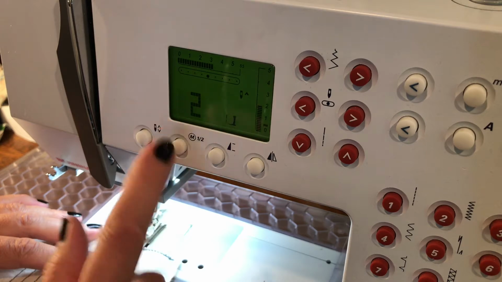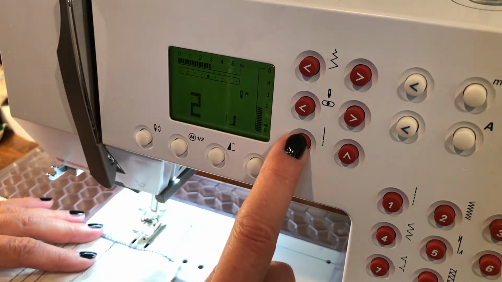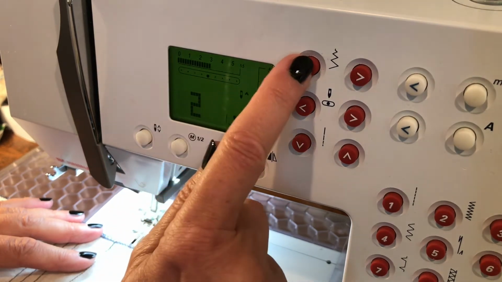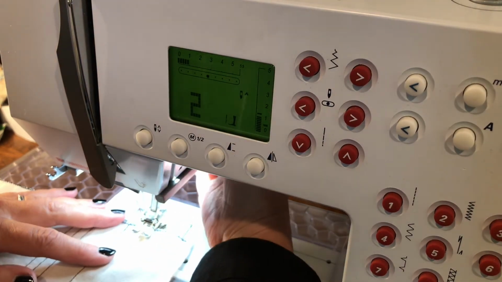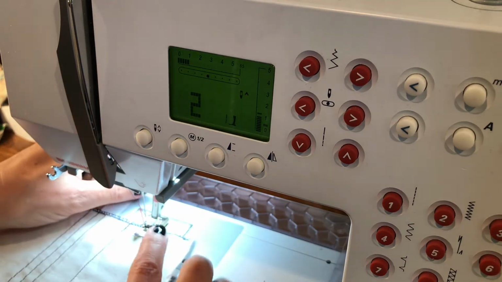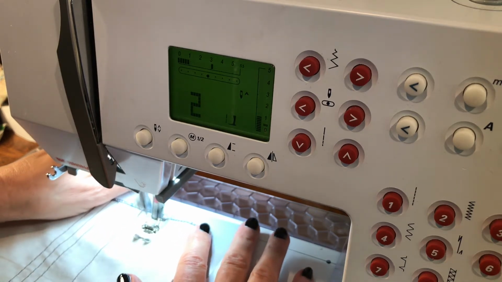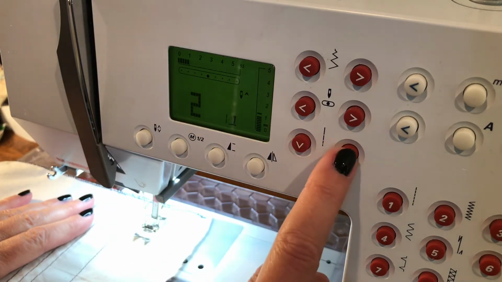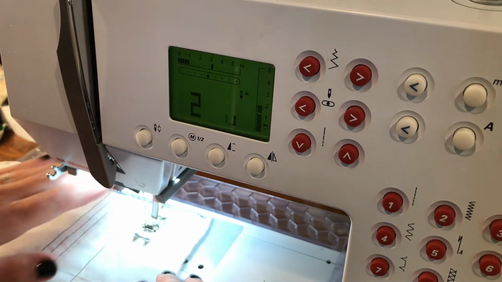So I will do a lot of different things. So let's start with a very short, very small zigzag. So I do a 1 here in the length, and I also do a 1 here in the width. Then I will go to a 2, and I leave the 1 here.